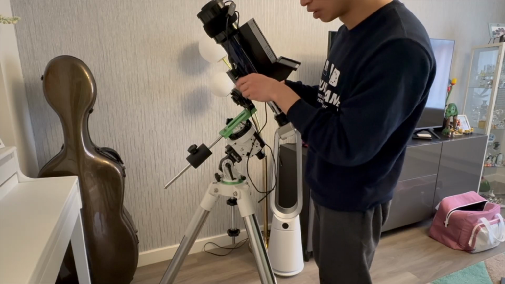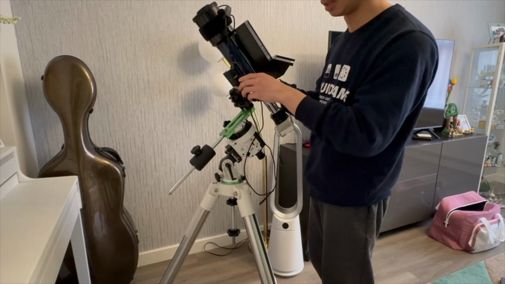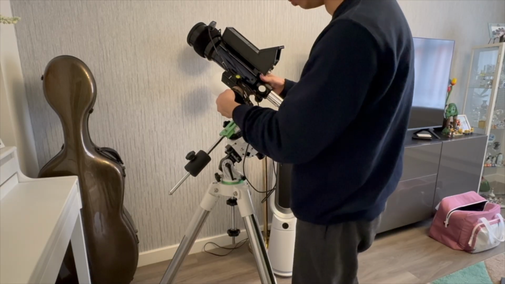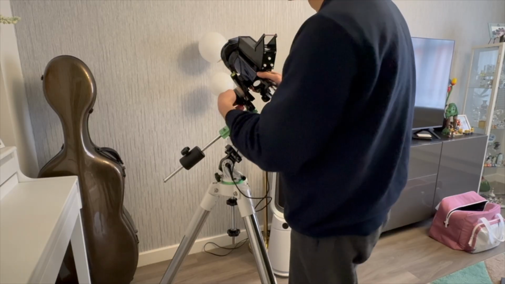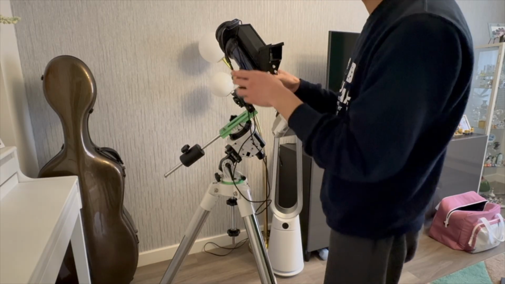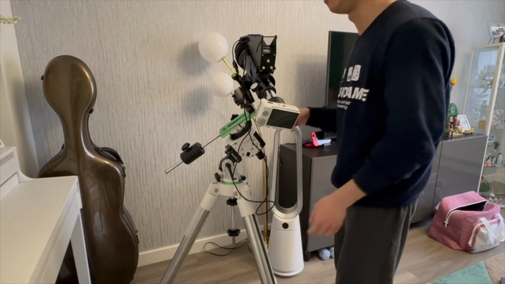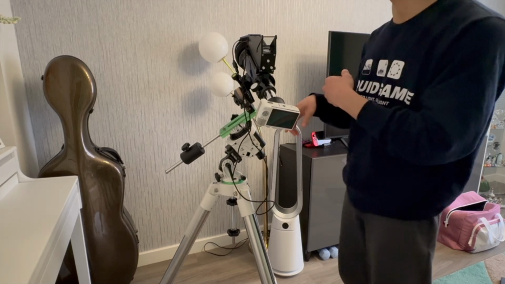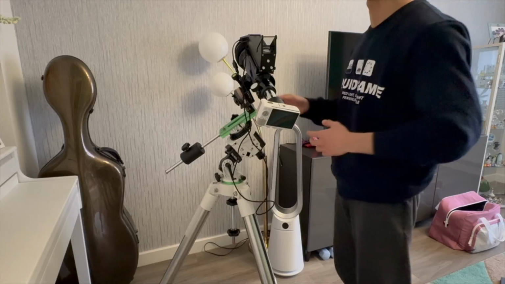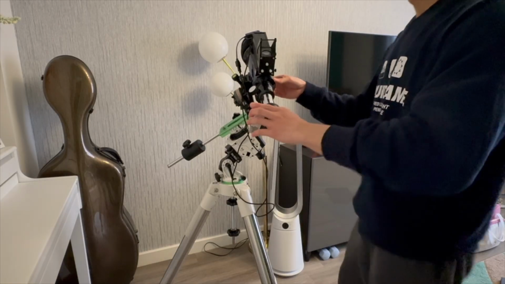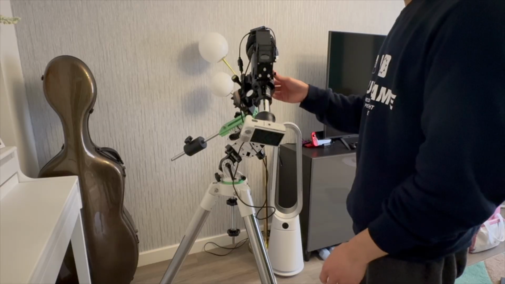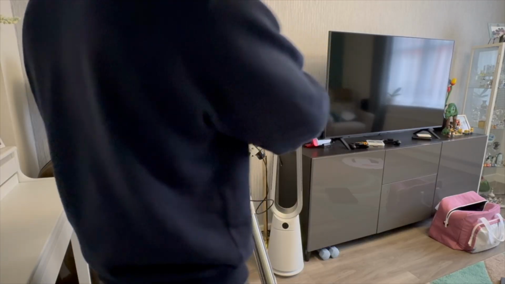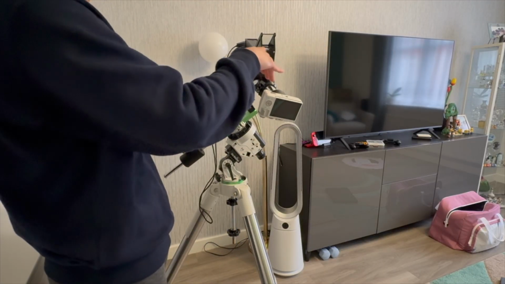Now, to balance the declination axis, what I would recommend is first you rotate your telescope to roughly the direction of the object that you want to photograph. Let's say you want to photograph a specific galaxy or nebula, then point it roughly to where it should be, and then we just let go.